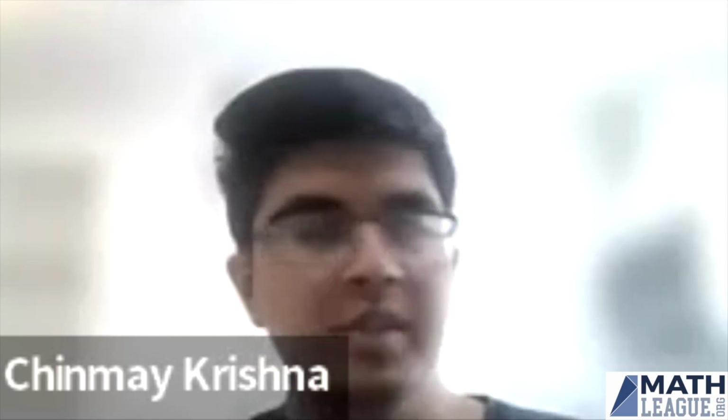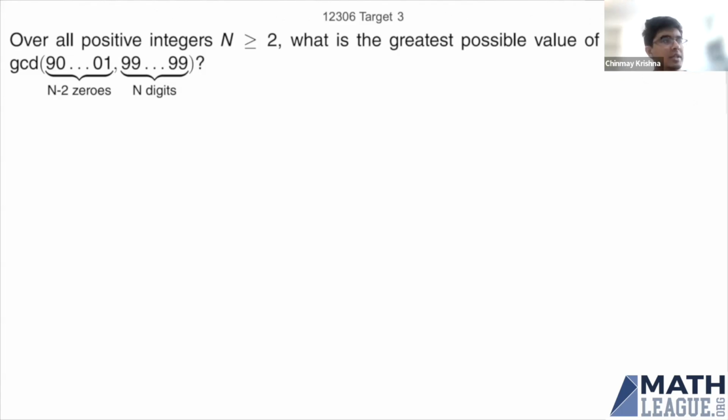Let's go over number 3 from the target round. We're saying overall positive integers n greater than or equal to 2. What is the greatest possible value of the greatest common divisor of these two numbers? So we have 9 and then a bunch of zeros and 1. So n minus 2 zeros.